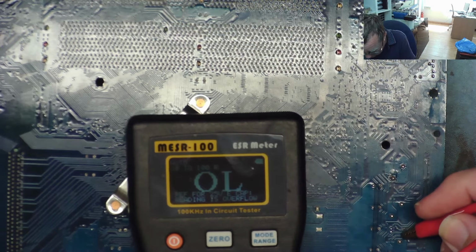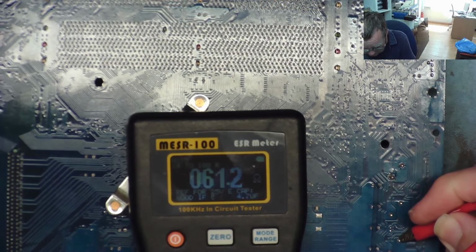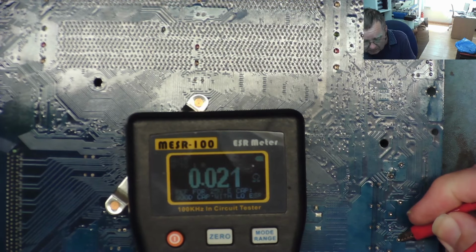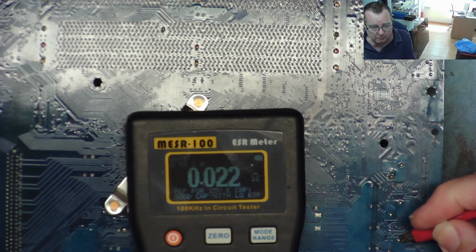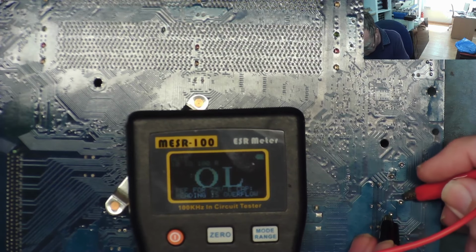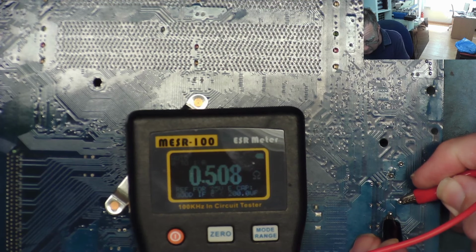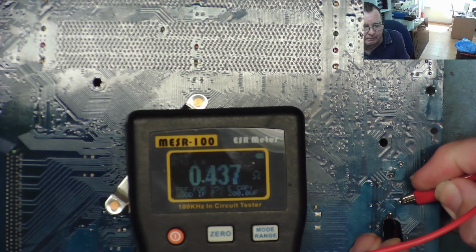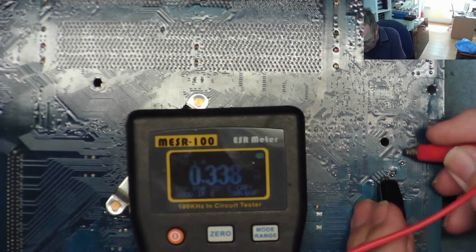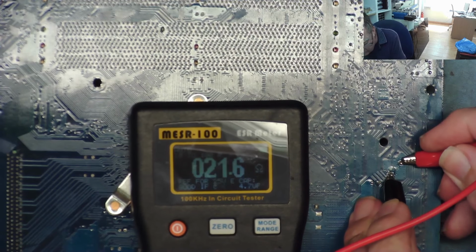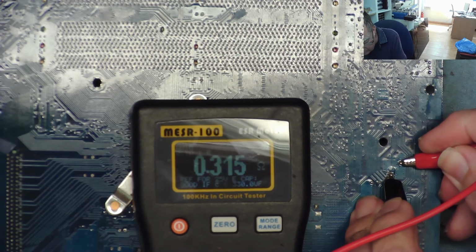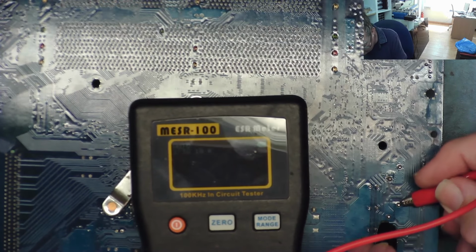Yeah. Let's see what we get. So this is actually the bad one. 0.022, yeah. This is one of the good ones. 0.43, yeah. Another one. 315.